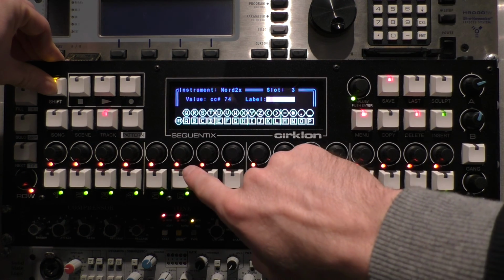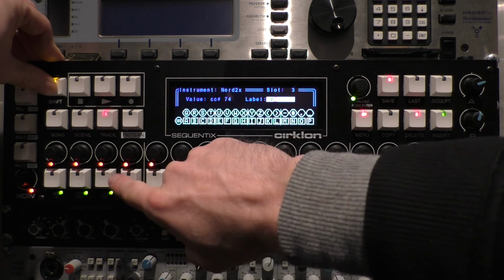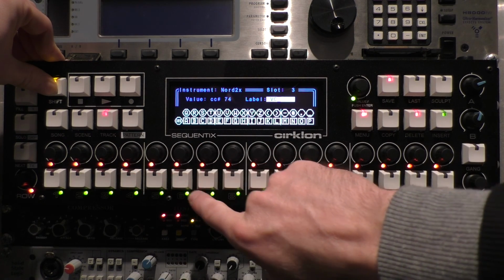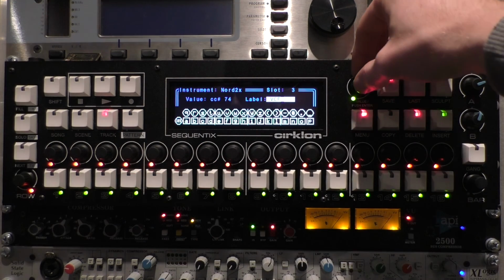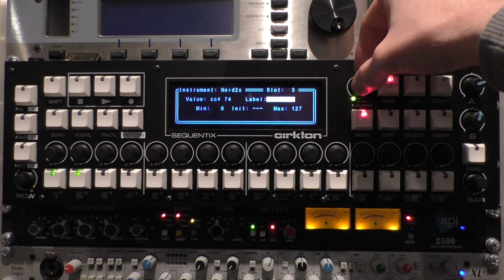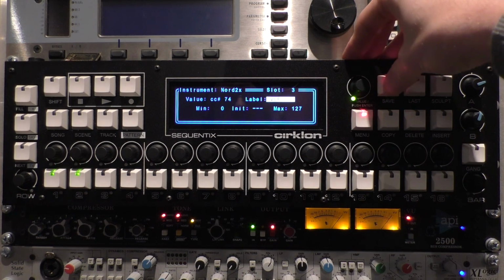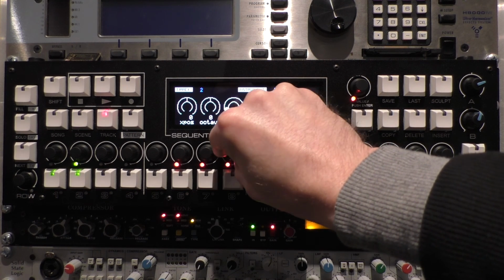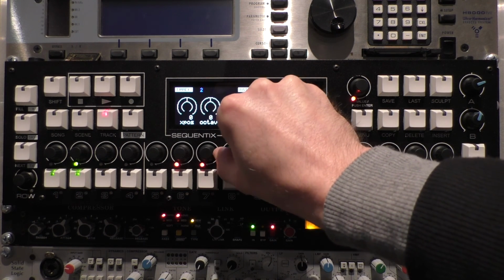We're going to call this V, C, F. Even though it's not voltage controlled because it's digital, but hey, who cares? So there we go. Now we have our filter being controlled by this track value.